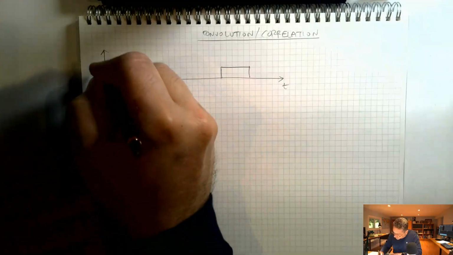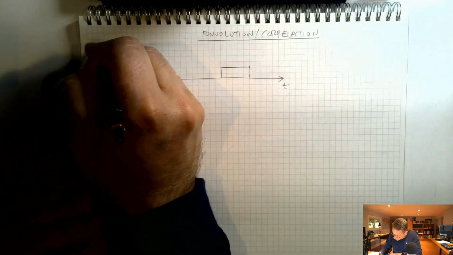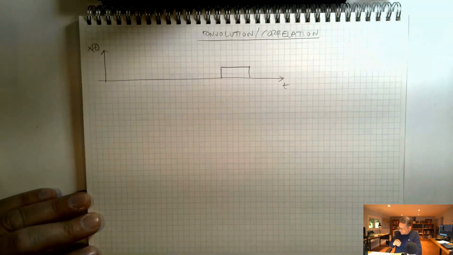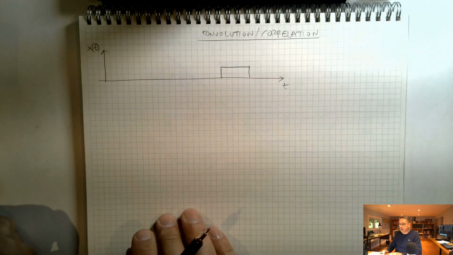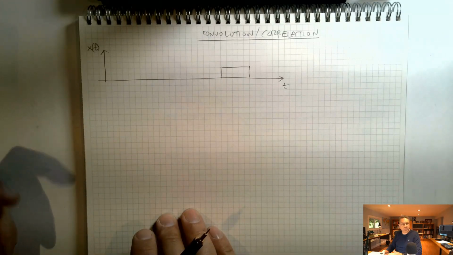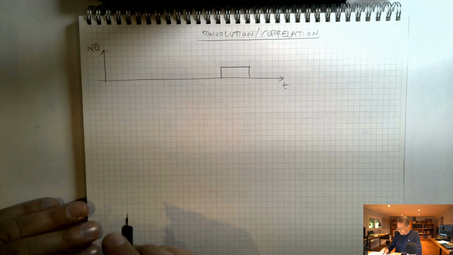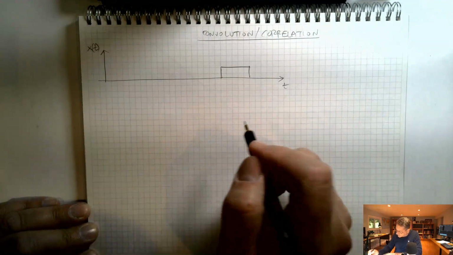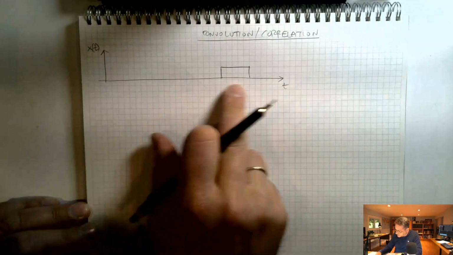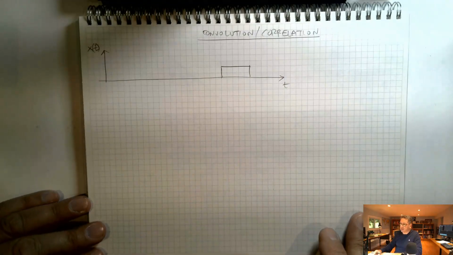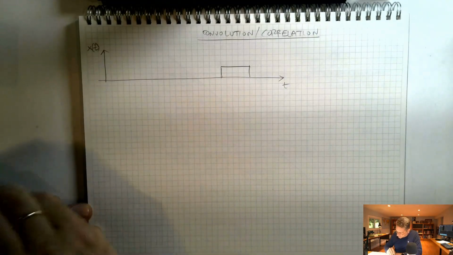Let's call this signal x of t, and ask you the question: can we come up with a method to provide the location of that signal, whereabouts in this buffer the signal is located?